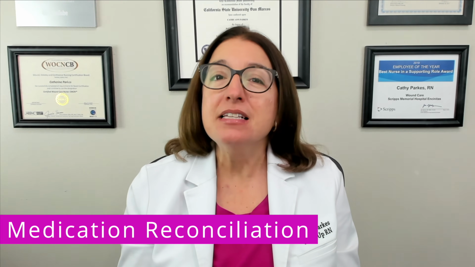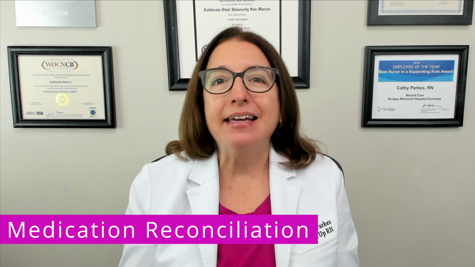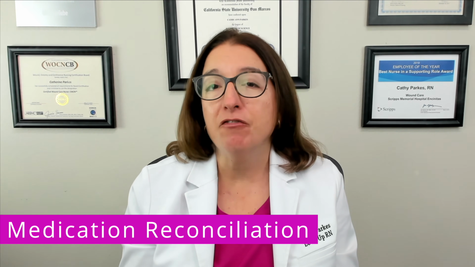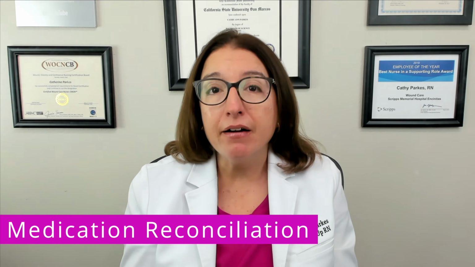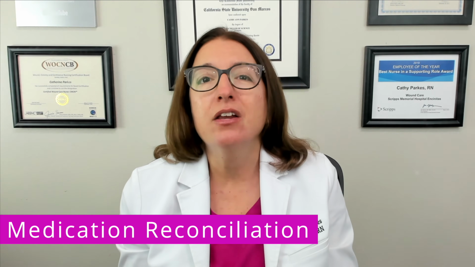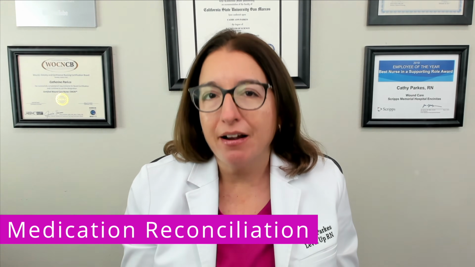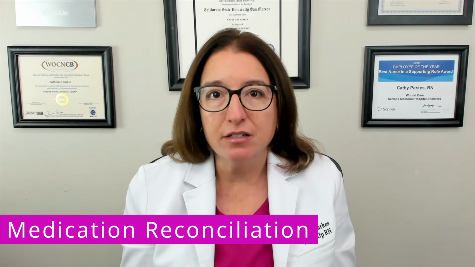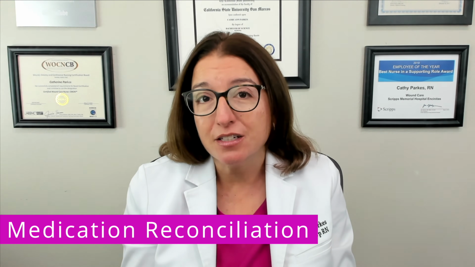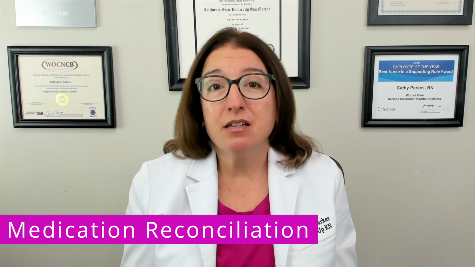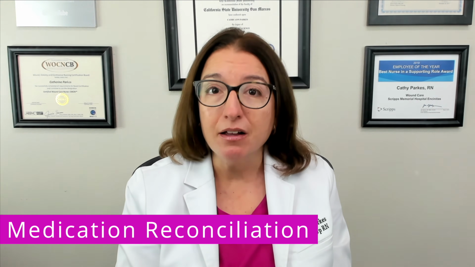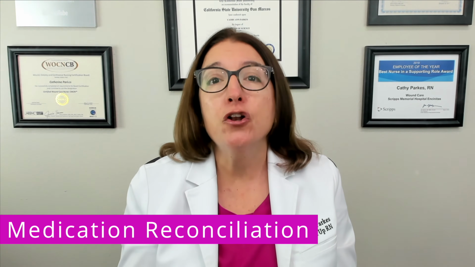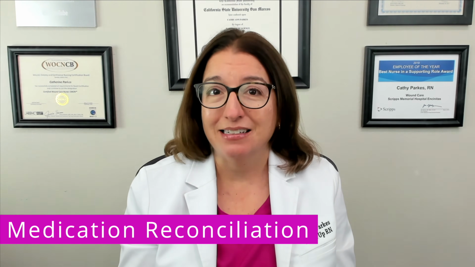Let's first talk about medication reconciliation. This is the process where you compile a complete and updated list of medications that your patient has been taking at home and compare it to the provider's orders in order to prevent medication errors, such as drug interactions or omissions or duplications. Now, at some hospital systems, the pharmacy is actually in charge of medication reconciliation, but at many facilities, the nurse is responsible for this task.